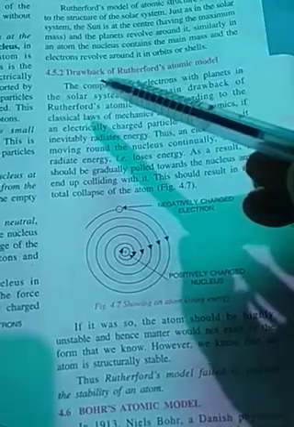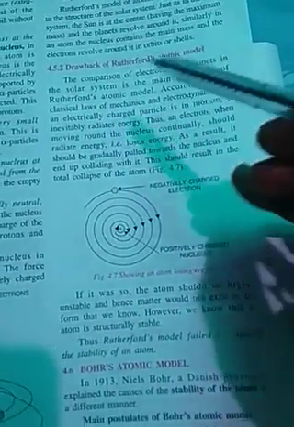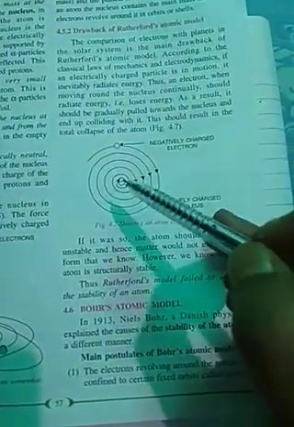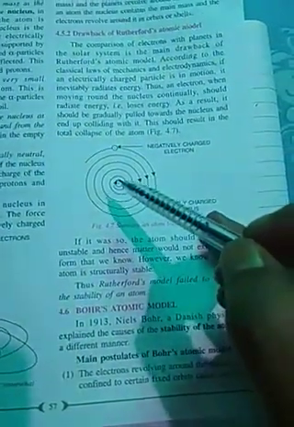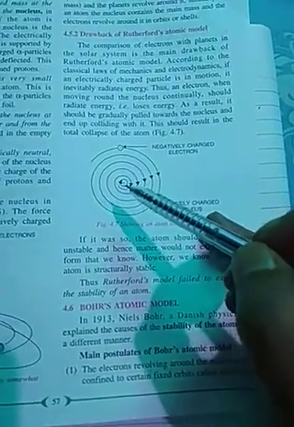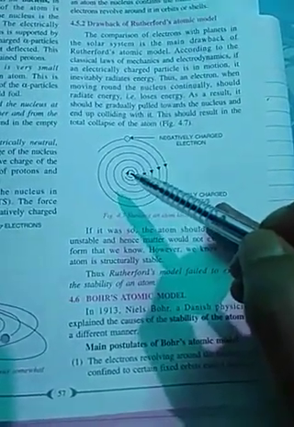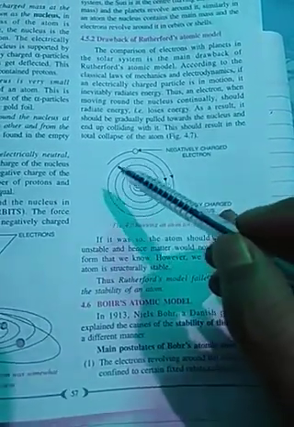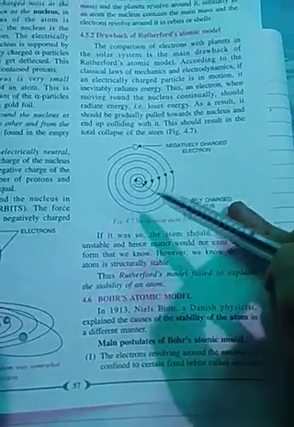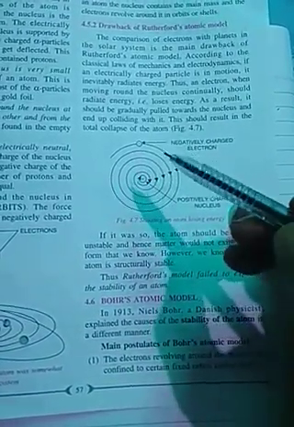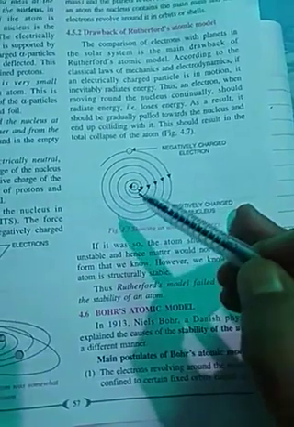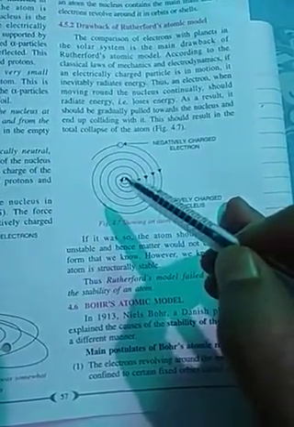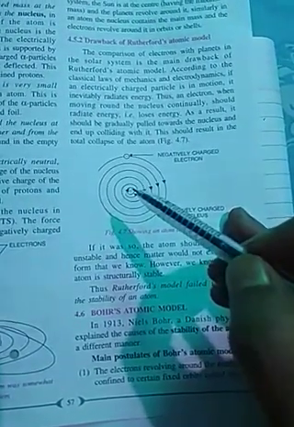Now, we had seen drawbacks of the Rutherford atomic model. What was the drawback? If you remember, Rutherford said there is a central part, the nucleus, where all the protons are situated. So far, we know only electrons and protons are the subatomic particles of an atom.